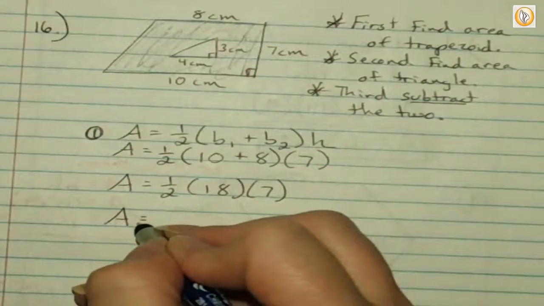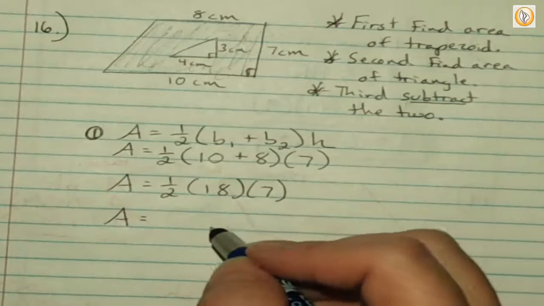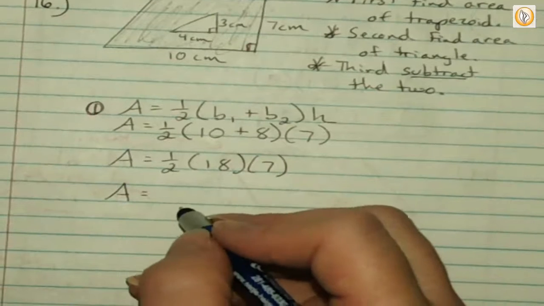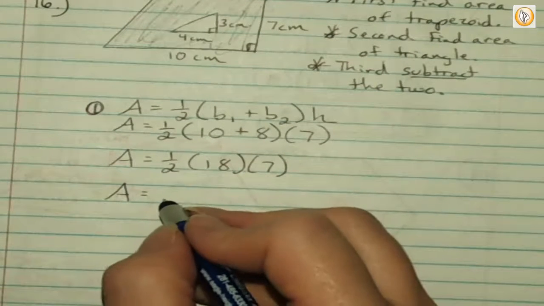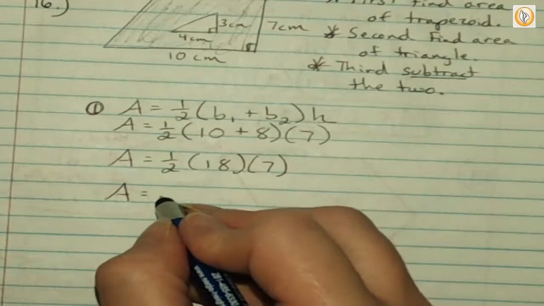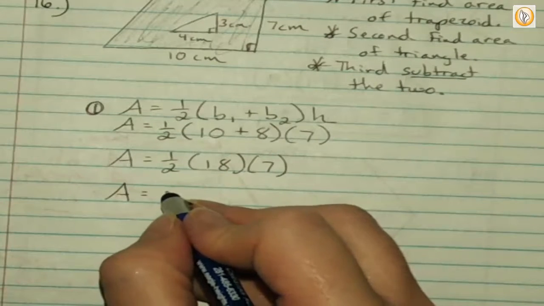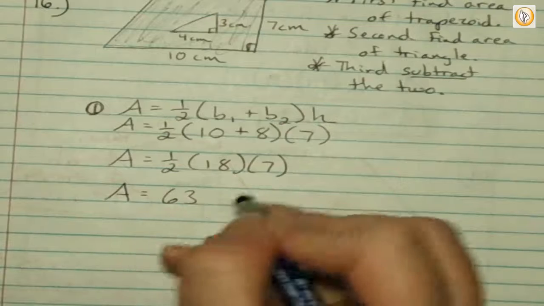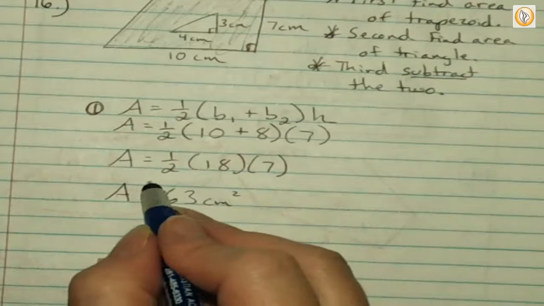You go ahead and finish it out. 18 times 7 divided by 2, or times half. It's 63 centimeters squared. There you go. Okay, so that's for the trapezoid.